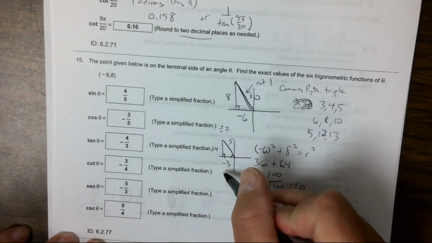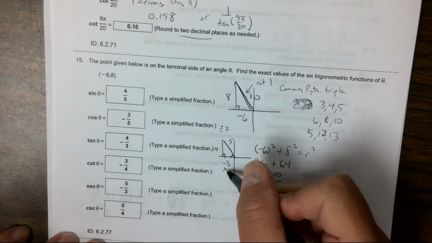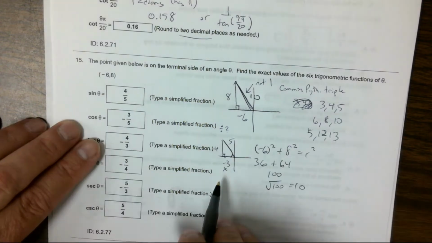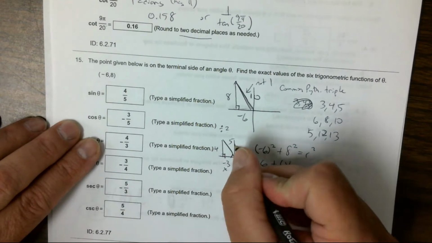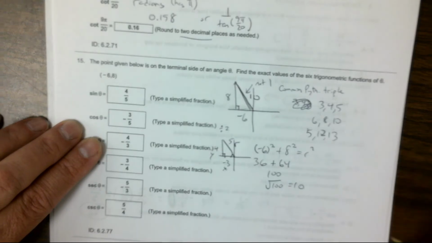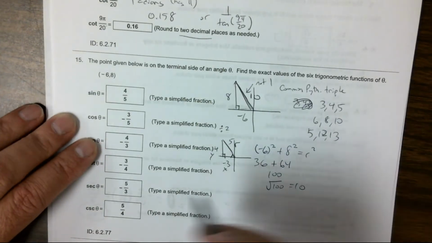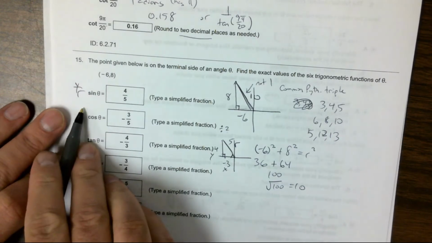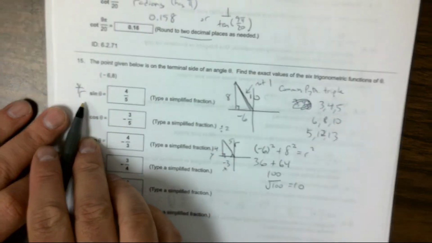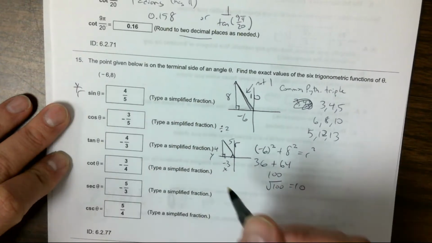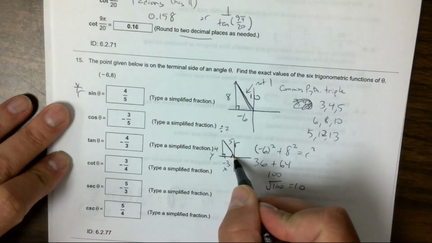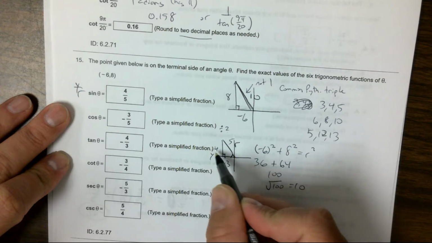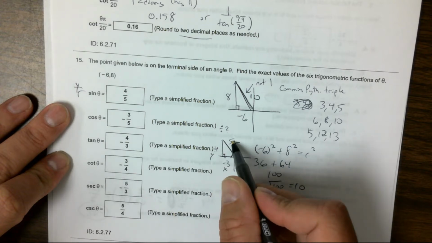This is your x, which is used for your cosine, except it's x over r. This is your y. So for sine, it's y over r. Before we just used y, but our r was 1. So this is your angle touching the origin. It's the opposite over the hypotenuse.